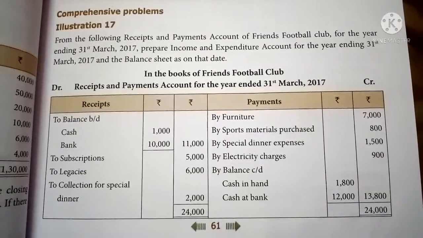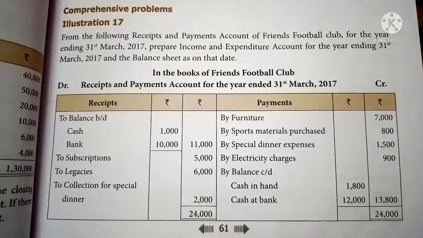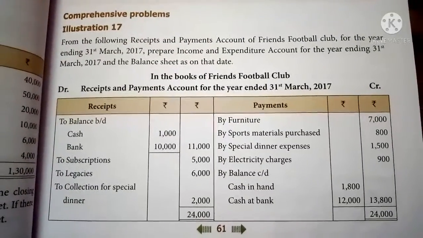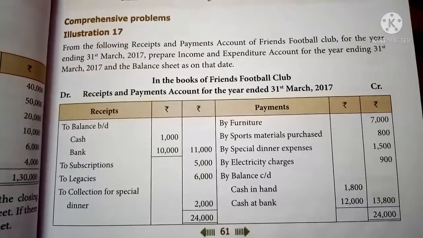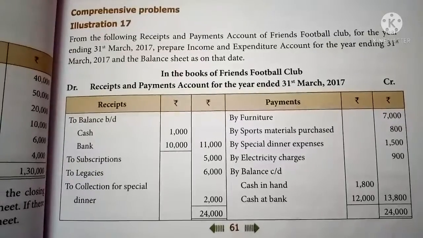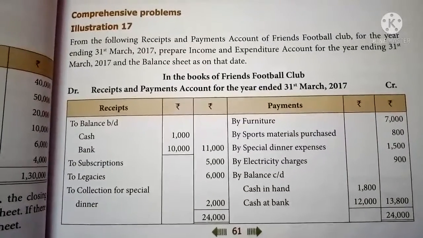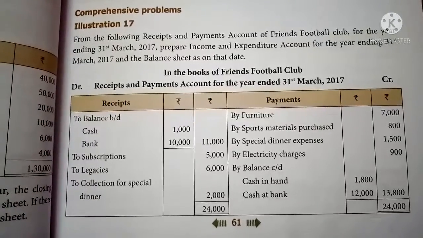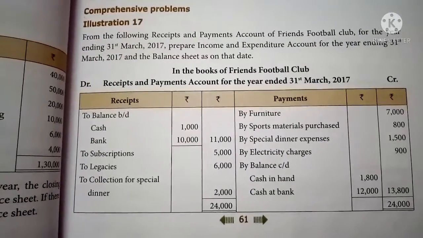In the previous class we discussed the theory point of view: meaning, definition and important points, specimen of receipts and payment account and income and expenditure account. We also discussed some example sums of receipts and payment account preparation and income and expenditure account in the previous classes.